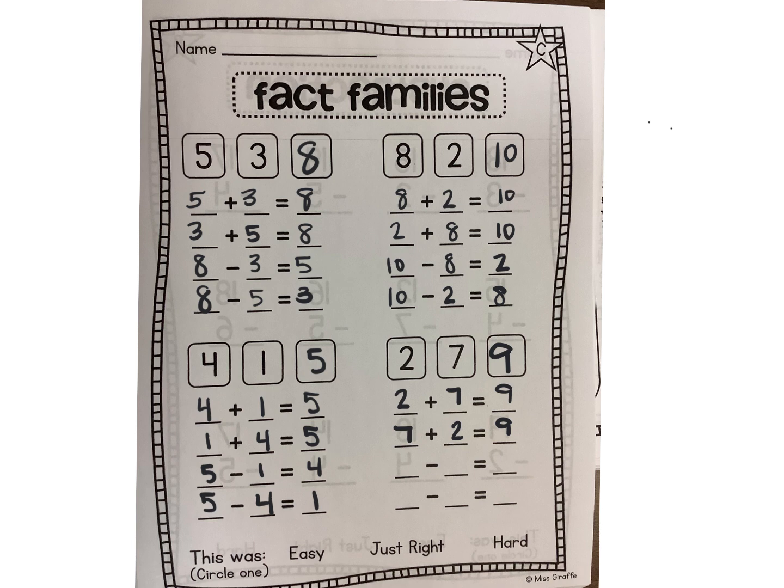And then I put the whole first, and I put 9. And then minus 2 is 7, and minus 7 is 2. Excellent. You should be fact family pros by now. So good job, boys and girls.